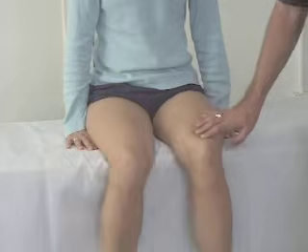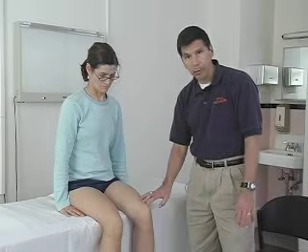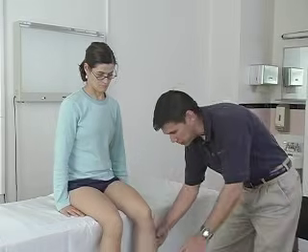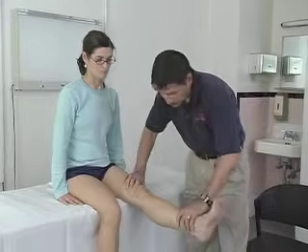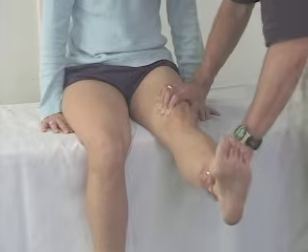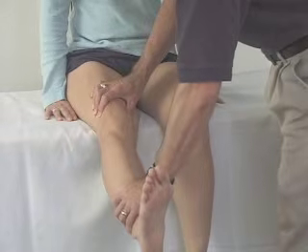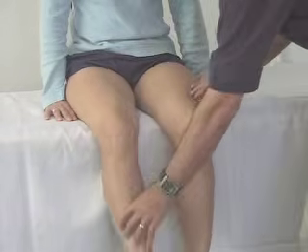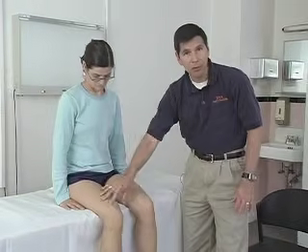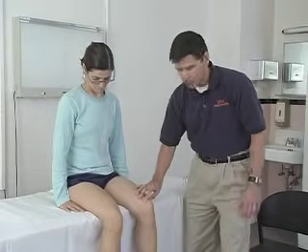Okay, relax. We know then that L2, 3, and 4 nerve roots go to the quadricep muscle, and I'll check that next. I'll have her just extend her leg, hold it out there, and I'll check the other leg. You relax that one, hold it out. Okay, and relax. And I'm again checking for symmetry of strength on each side.